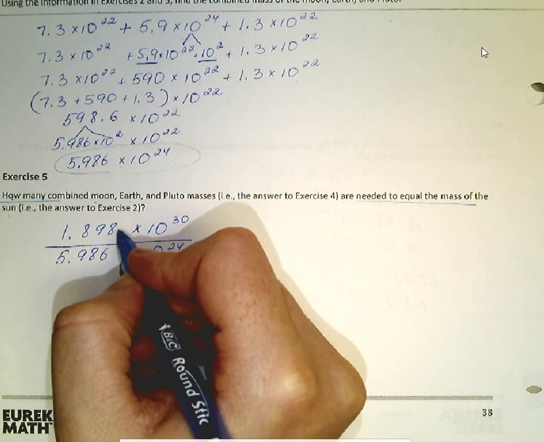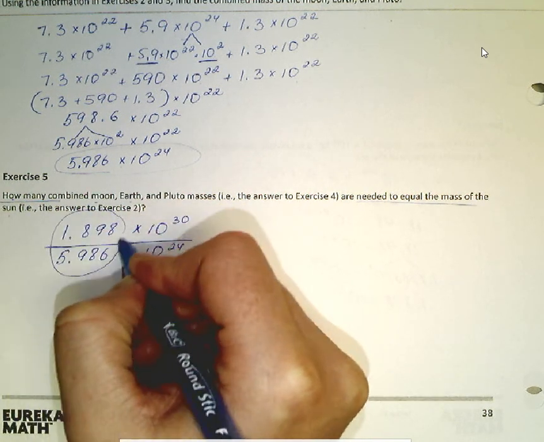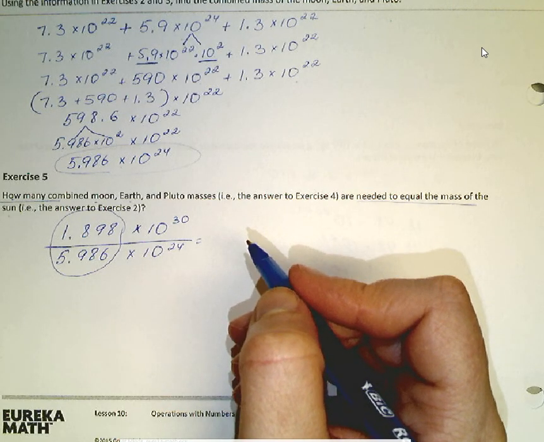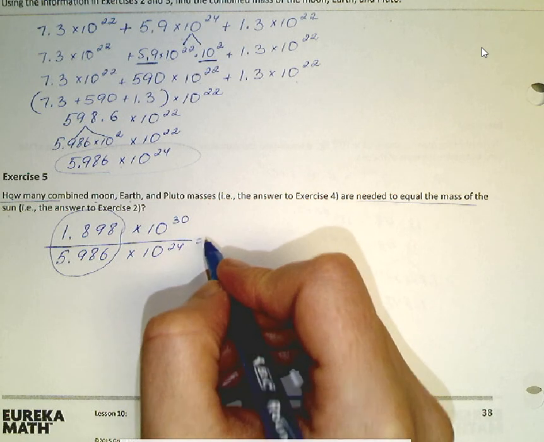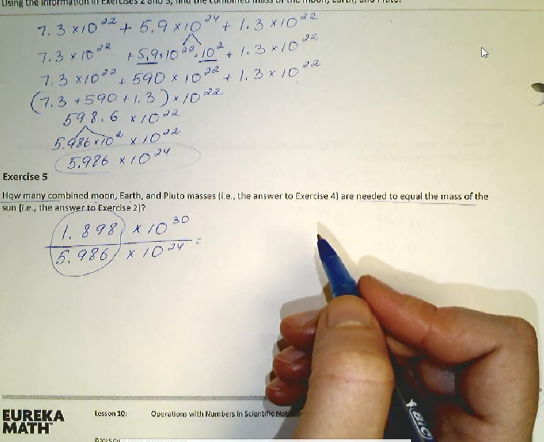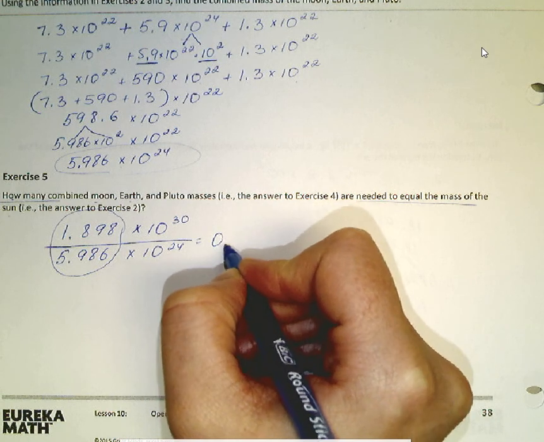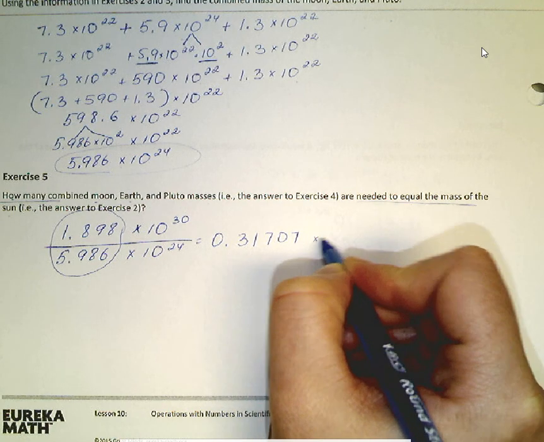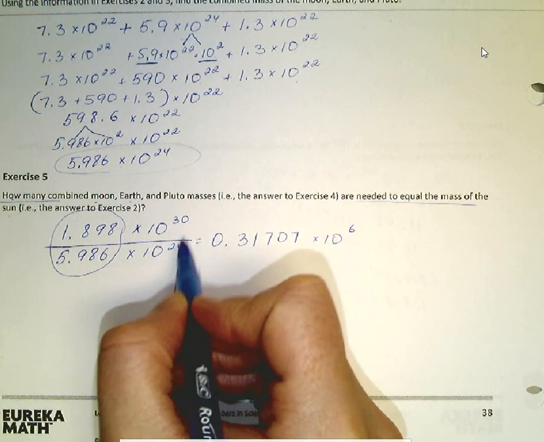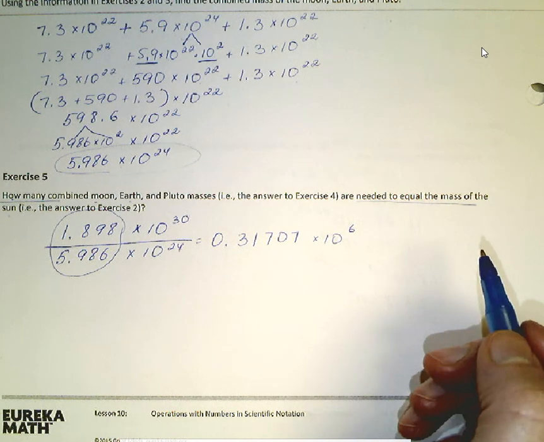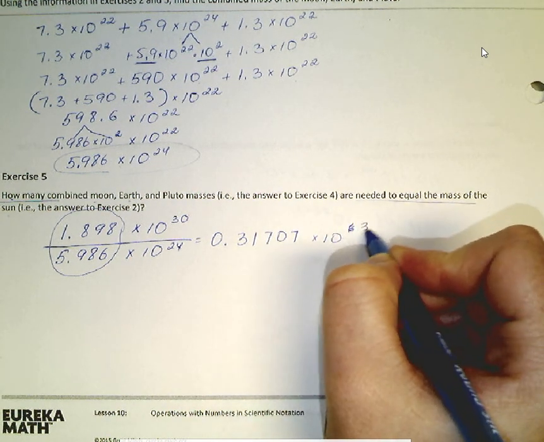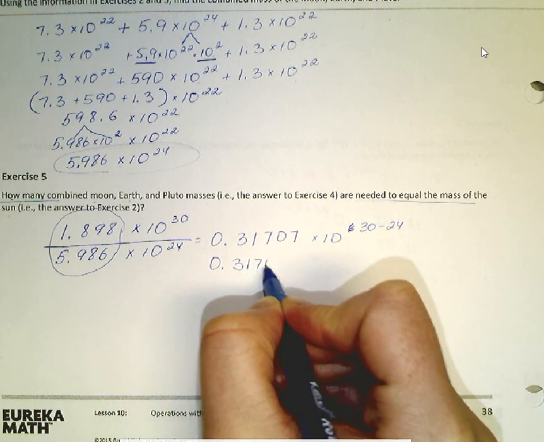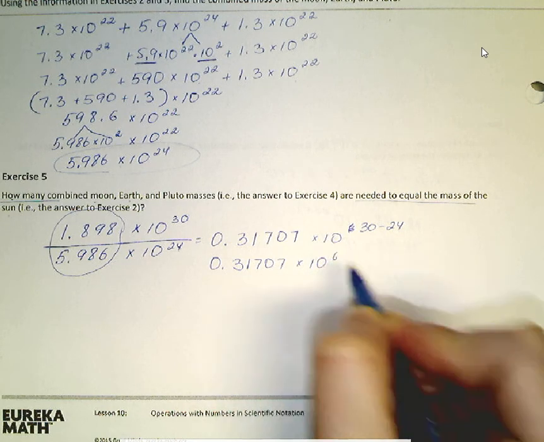Now I can use my calculator to divide these two numbers. You will get a number that does not end. However, I'm going to use the first 5 digits after the decimal. I'm going to write 0.31707 times 10 to the 6th, because I will have to subtract these two exponents, right? 30 minus 24. Actually, I'm going to write that here. So it's 0.31707 times 10 to the 6th.